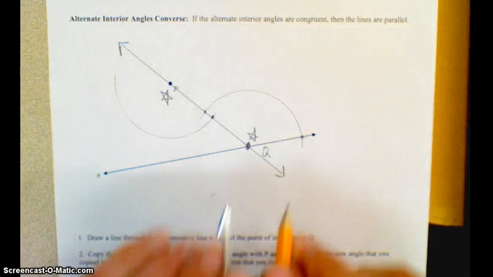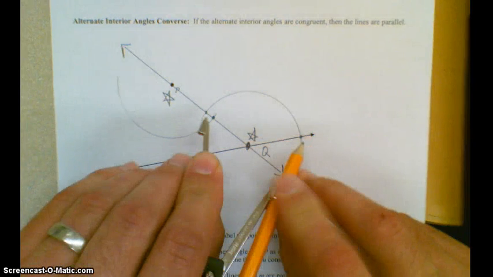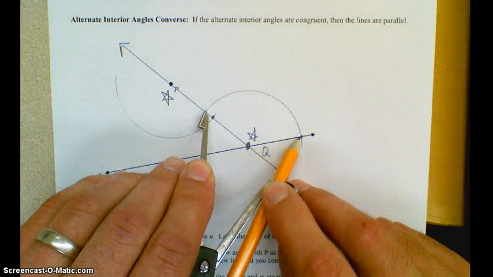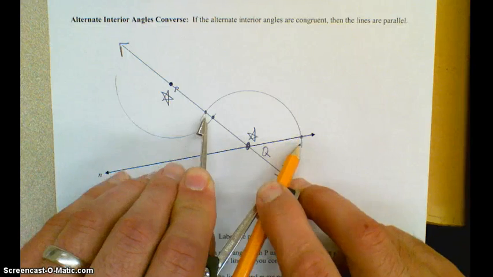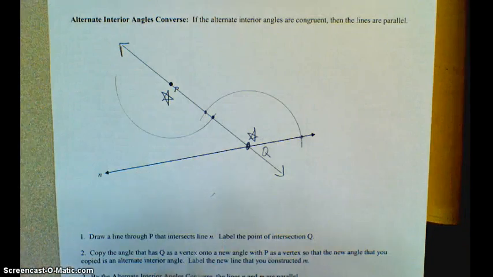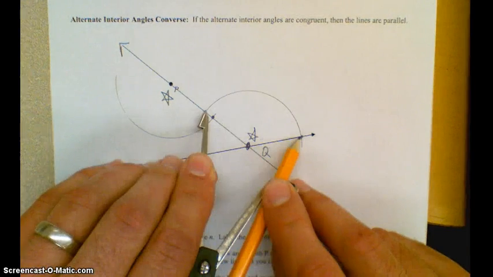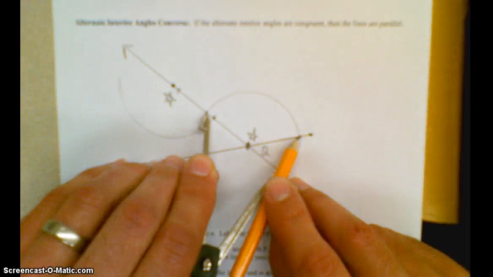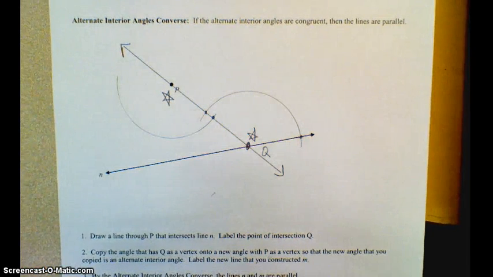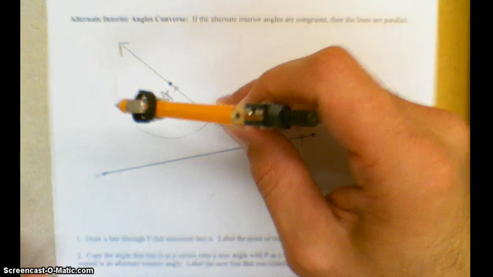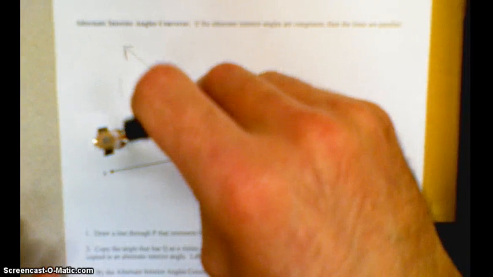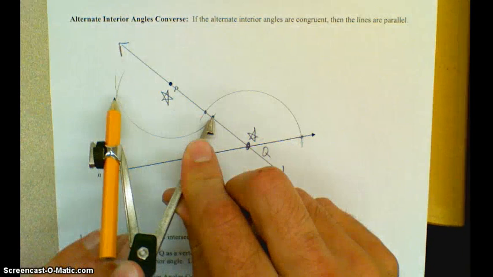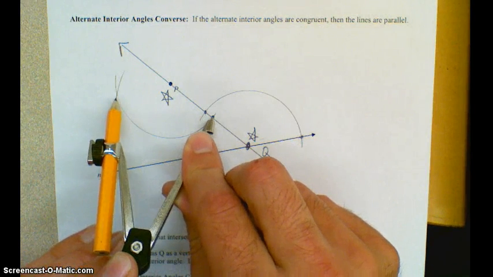Now I need to open my compass this wide. I want to get this measurement to copy my angle. Take that compass measurement, put the compass point right here, and make an arc that intersects the original arc you just created.